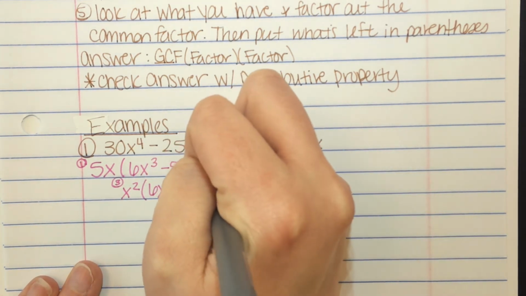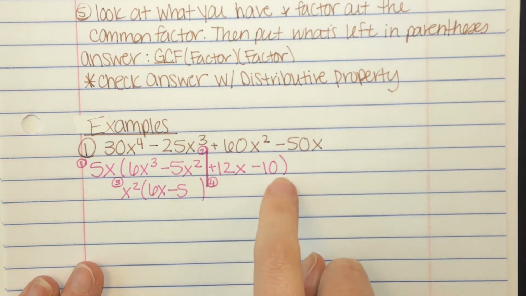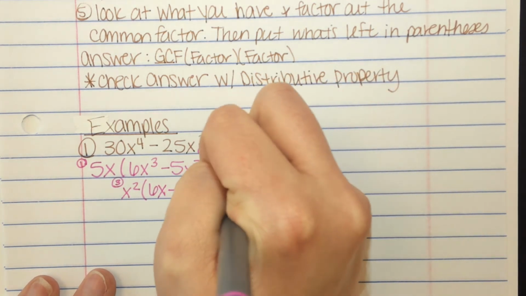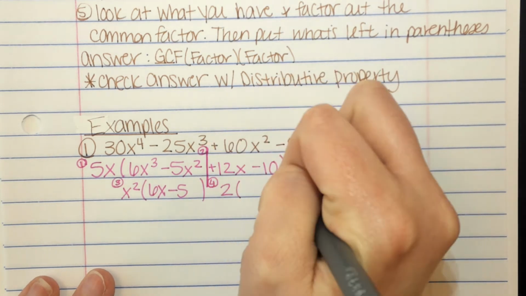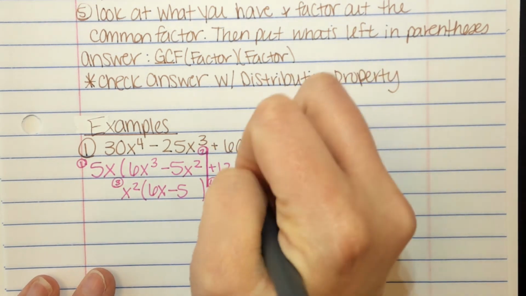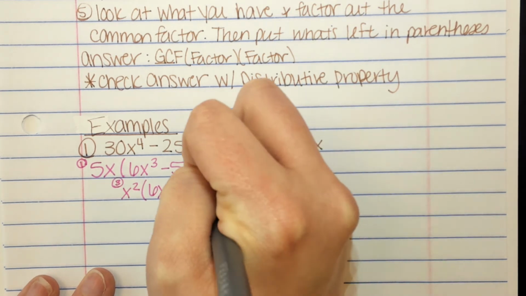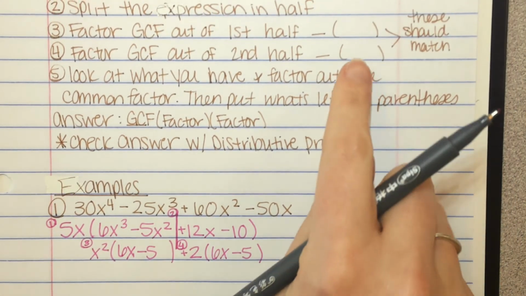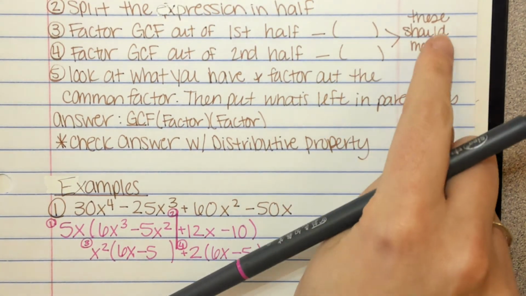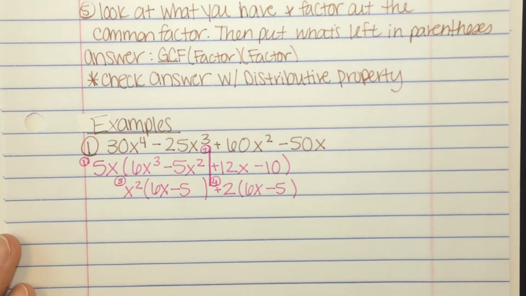Okay. Step number 4, we're going to do the same thing, but on the other side. So 12 and 10. The largest number that goes into both of those is 2. Only one of them has an x, so we can't take one out. 12x divided by 2 is 6x. Negative 10 divided by 2 is negative 5. It should be a positive. I forgot to add it there. Okay, and we made a little note up here that what's in parentheses should match. Do they? Yes, so we're in good shape.